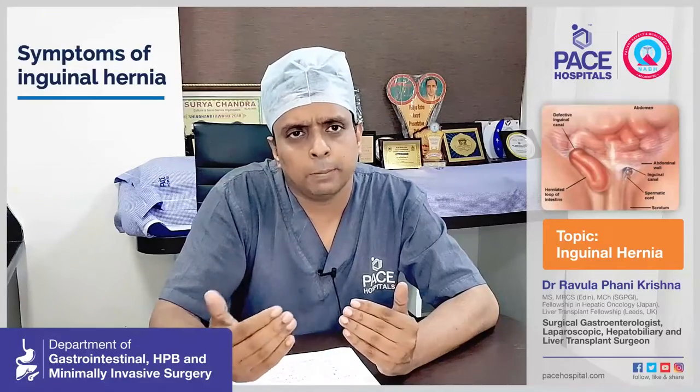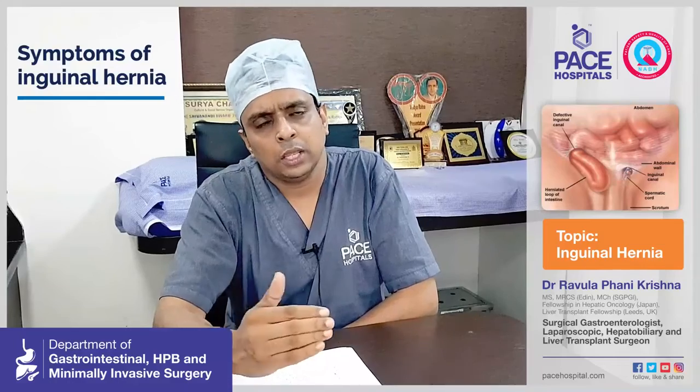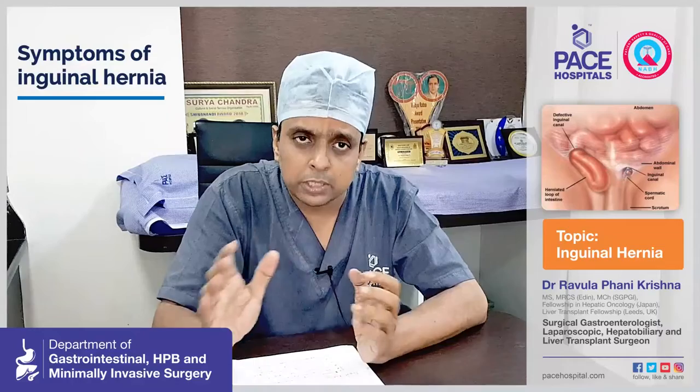The common symptoms other than the swelling in inguinal hernia could be groin pain. Patients can have a dragging pain inside the groin, a feeling of insecurity inside the groin, and sometimes, if the intestine goes inside the hernia, because the attachment of the intestine is stretched, though you have an inguinal hernia, you can sometimes have abdominal pain as well. These are the common symptoms.